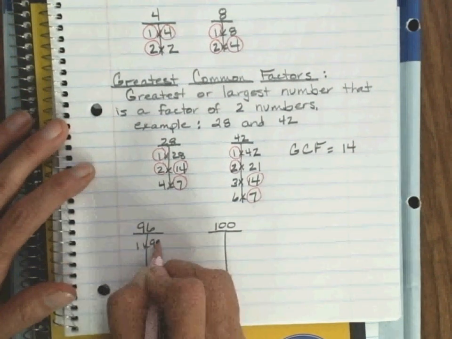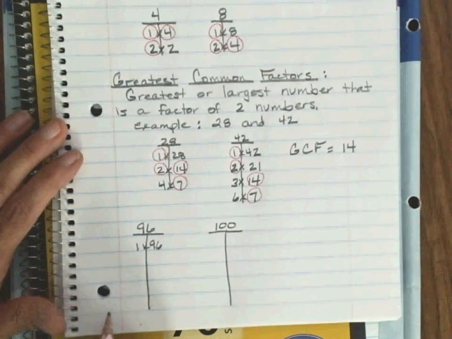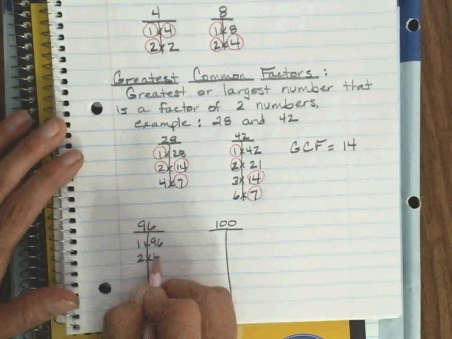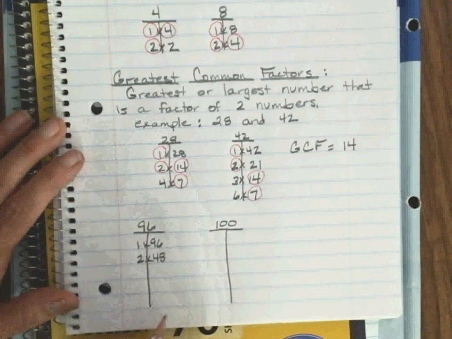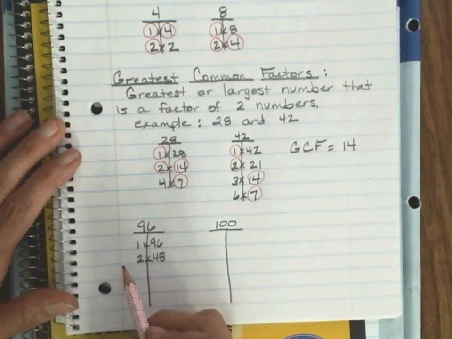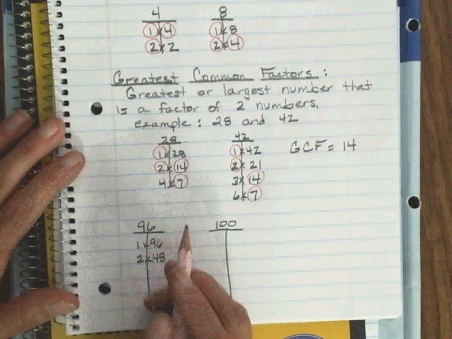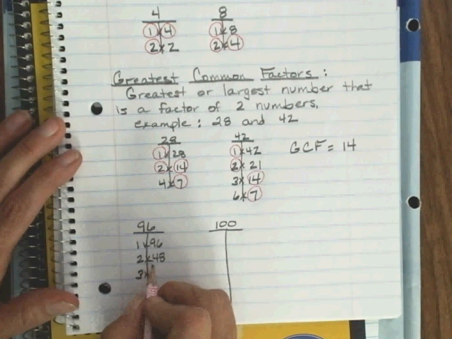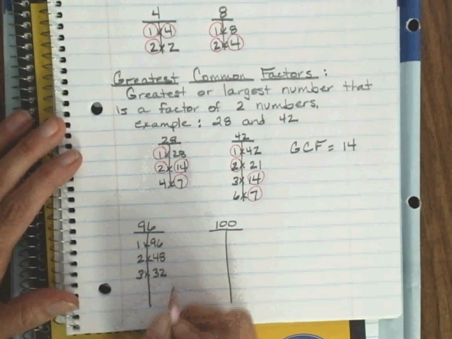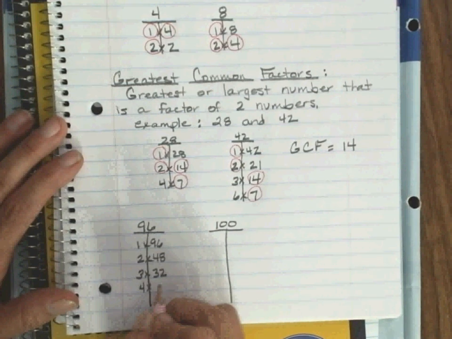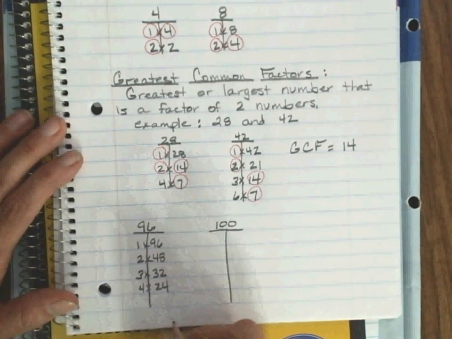I've got 1 times 96. 96 is an even number, so I know it's divisible by 2, which is 2 times 48. And since 9 plus 6 is 15, which is divisible by 3, 96 must be divisible by 3, so that's 3 times 32. And 4 times 24.